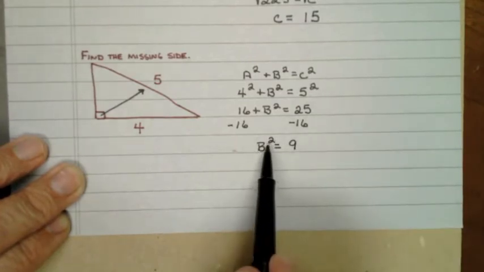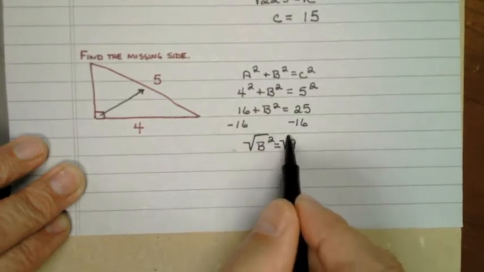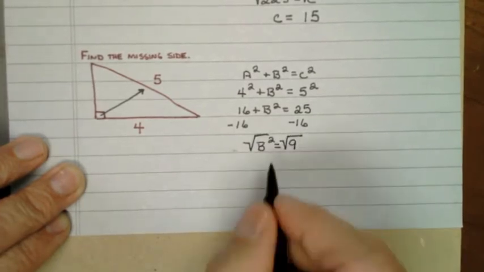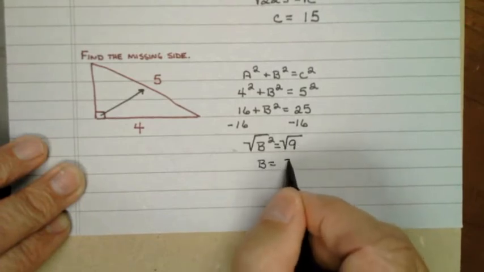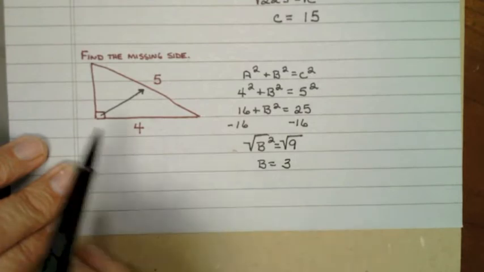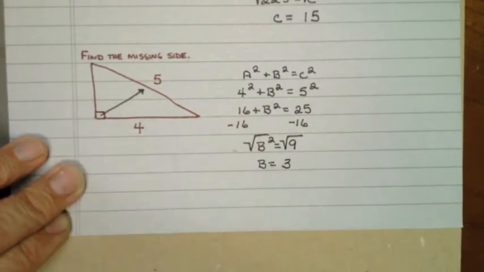The opposite of squaring something is taking the square root. I need to take the square root of both sides. b is equal to the square root of 9, which is 3. The length of that missing side is 3. And remember, on these problems, I only worry about the positive answer because it's dealing with the length of something.